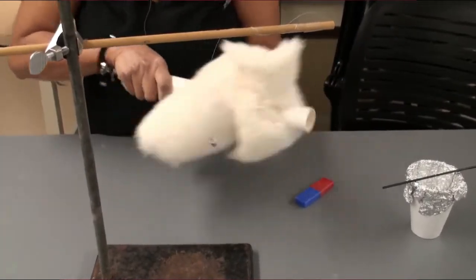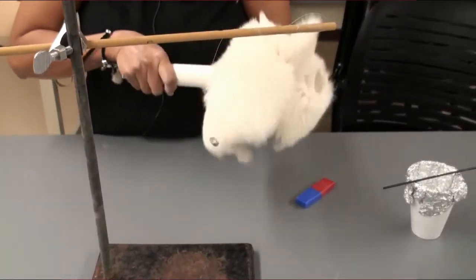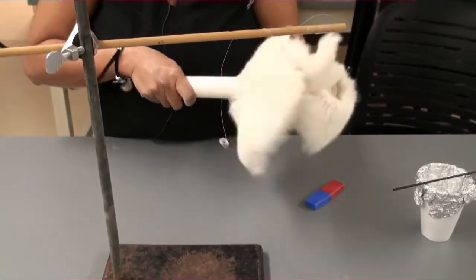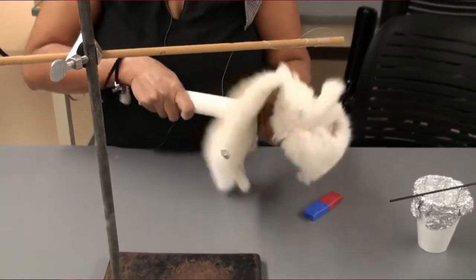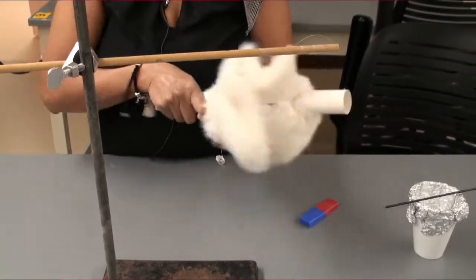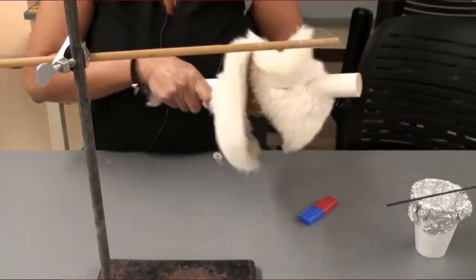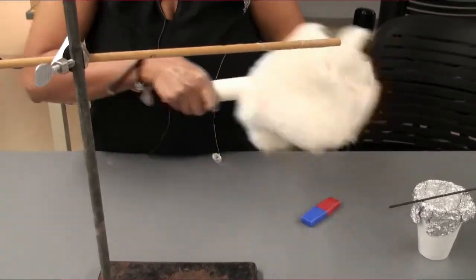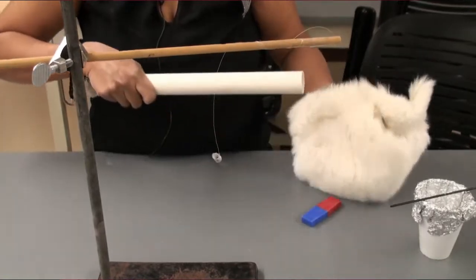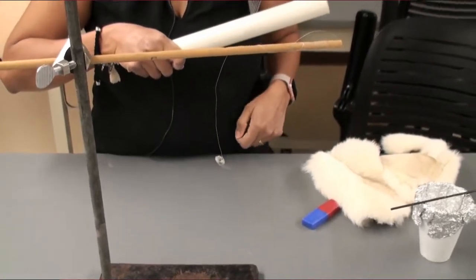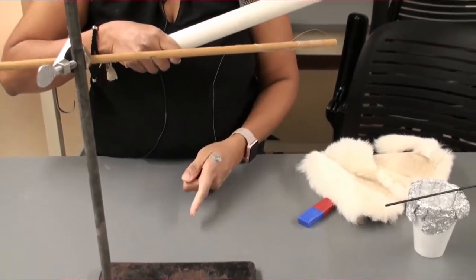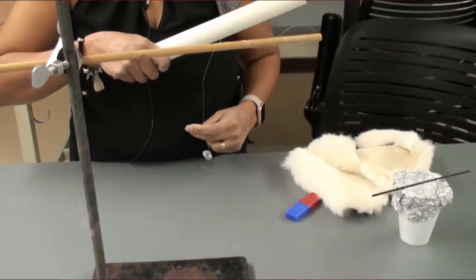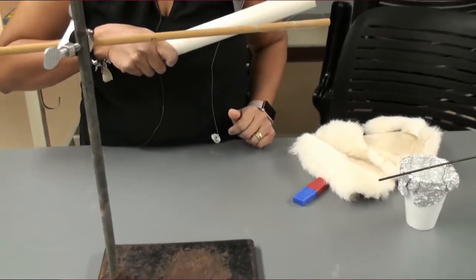If you remember, we did this before. Once you rub the acrylic rod with fur, the acrylic rod becomes negatively charged and the fur becomes positively charged. Now I have a charged rod. Then I am going to bring this rod towards the pith ball and see what happens. You have to check what happens immediately.